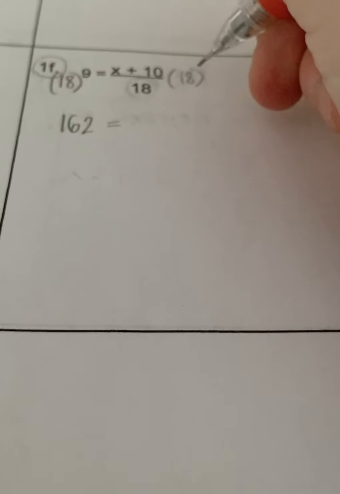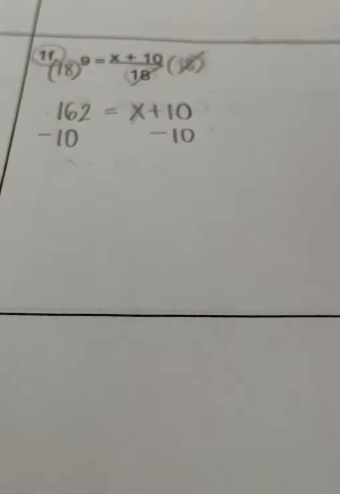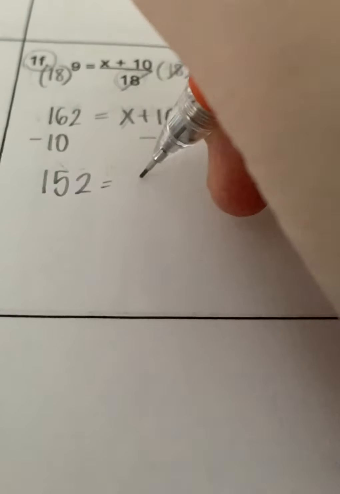So on the left side, what we have is 162 is equal to, the two 18s cancel out, so all we have left over is x plus 10. And we want to isolate x, so to get rid of the plus 10, we have to subtract by 10 on both sides. So now we have 152 is equal to x.